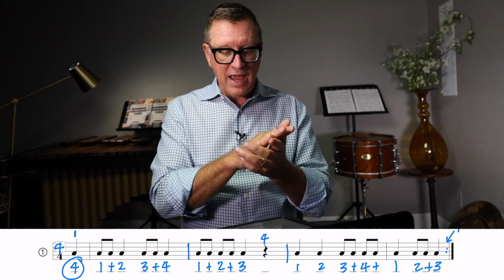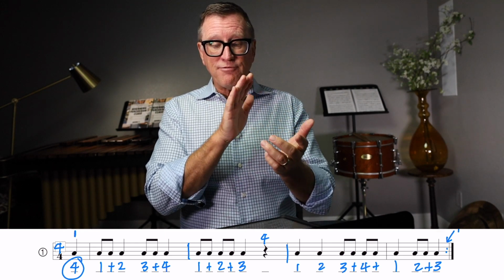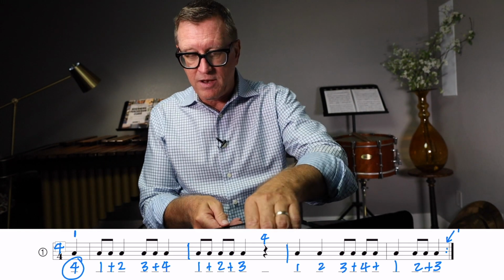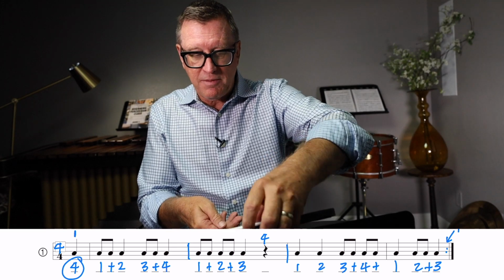4. 1 and 2, 3 and 4. 1 and 2 and 3, 4. 1, 2, 3 and 4 and 1, 2 and 3, 4. There is no 4. I would do a pickup, but that actually isn't a repeat. I just drew that in. Okay, so don't actually repeat that.